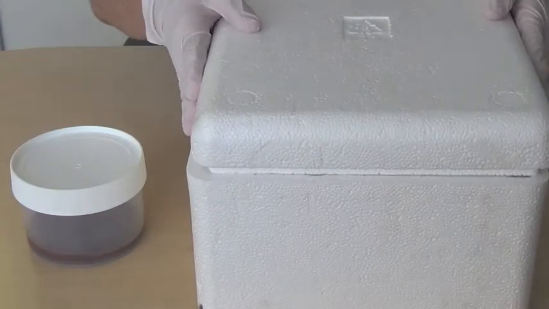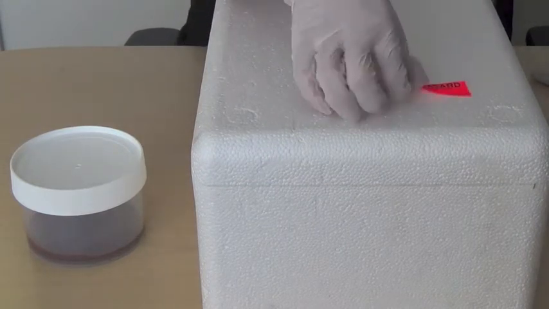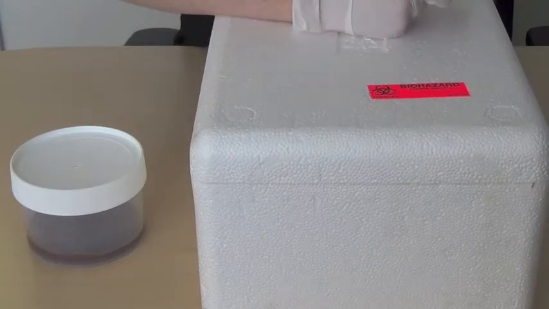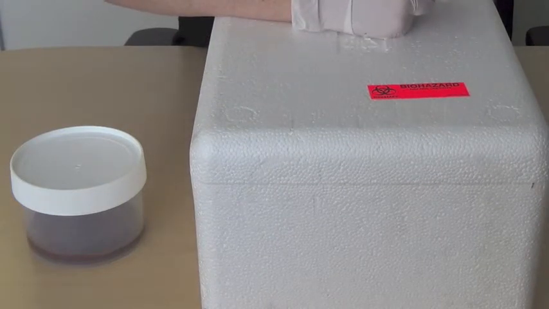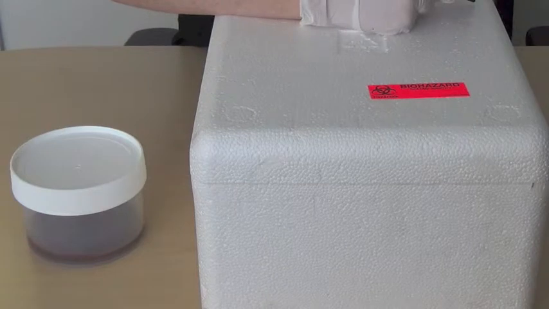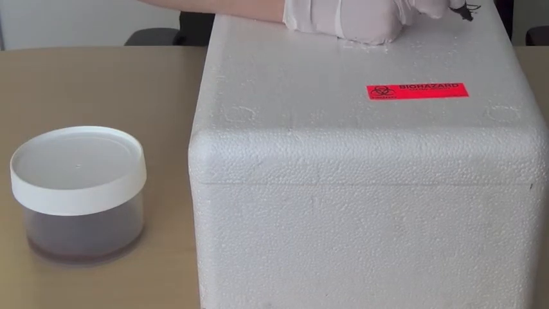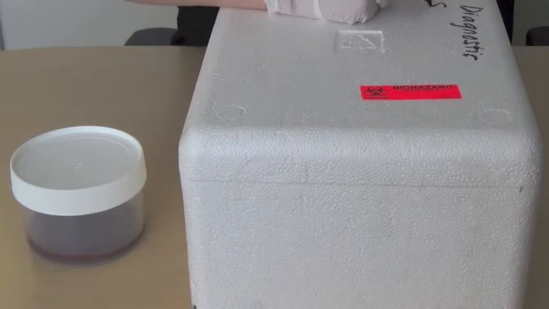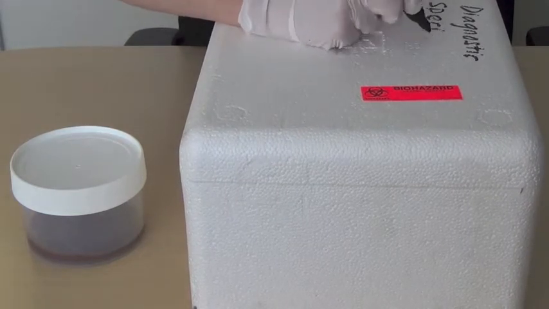If you're shipping specimens to the CDPHE lab through the mail or package delivery service such as FedEx, the container should then be placed in a shipping box secured with packing tape and a shipping label. The return address and biohazard sticker should be placed on the box. Label the box Diagnostic Specimen UN3373.